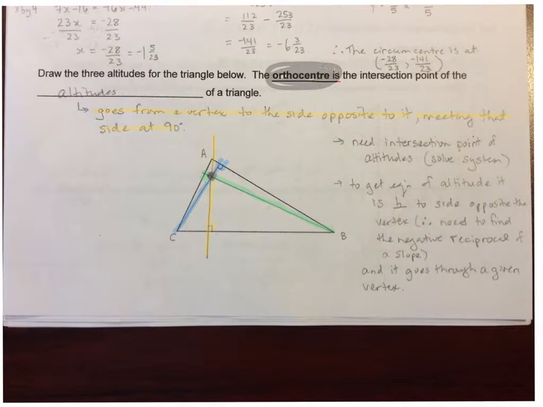orthocenter. So, in terms of finding where that orthocenter is, we need to find the intersection point of the altitudes. So once again, we're going to be solving a linear system. That means we're going to need to get the equation of the altitude, and actually two of them. We don't need all three, just two of the three.